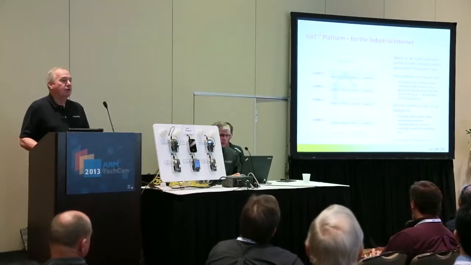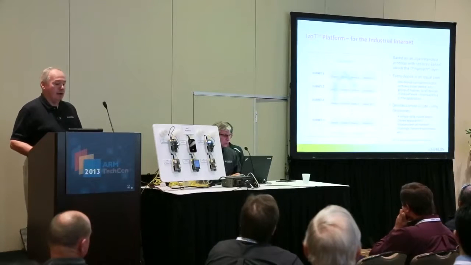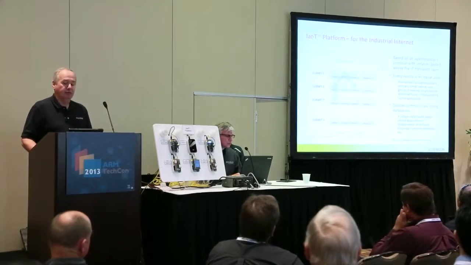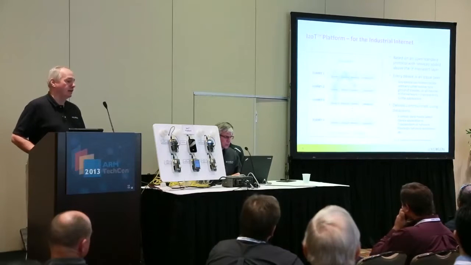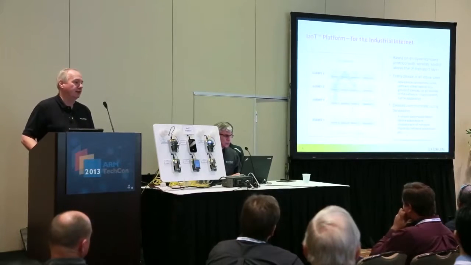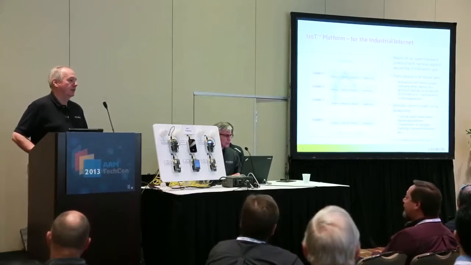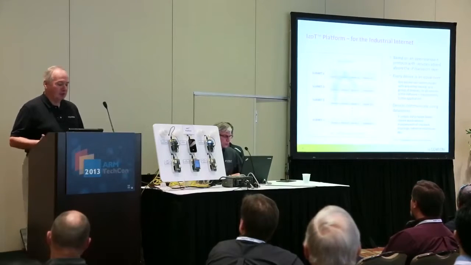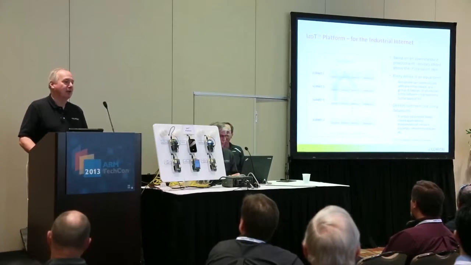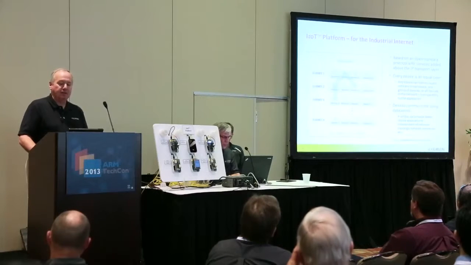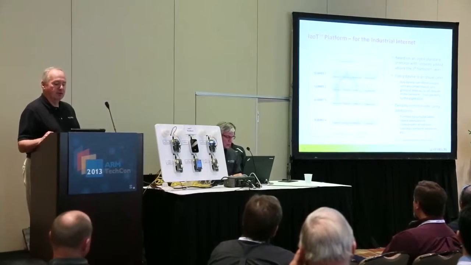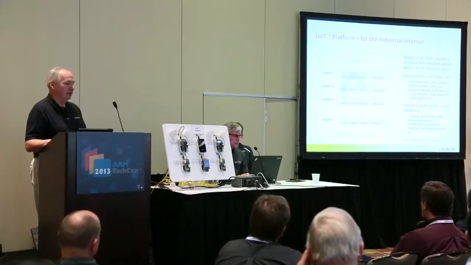So the other day we made a big announcement about IzoT, which is our platform for the industrial internet. And the roots of that are IIoT, eyes, OT. So we had to make it sound like something, and that's what we picked. But it's based on an open standard protocol with services added above the IP transport layer.